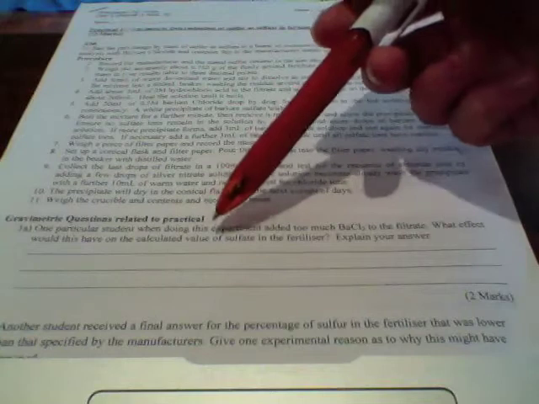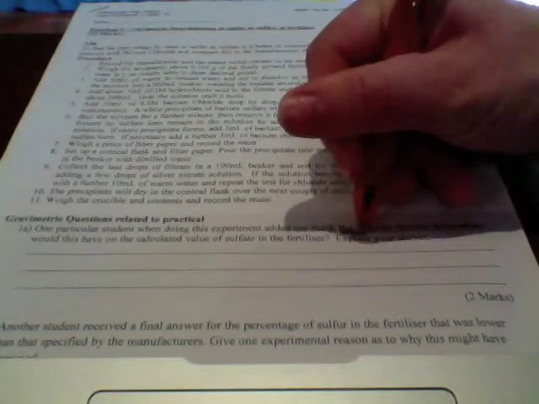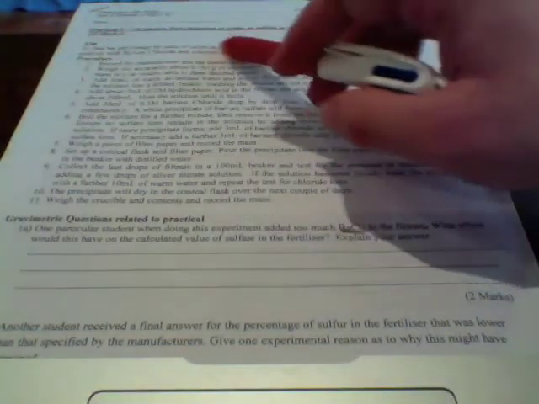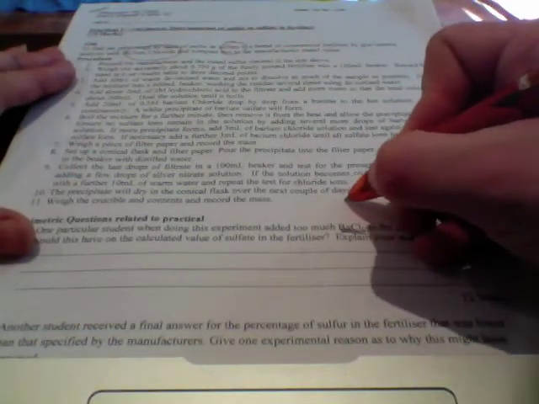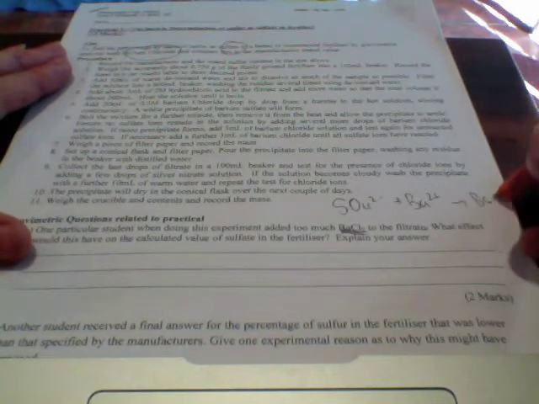One particular student, when doing this experiment, added too much barium chloride to the filtrate. What effect would this have? Okay, barium chloride. What are we trying to look at? Quickly look back. To find the percentage by mass of sulfate in a brand of fertilizer using barium chloride. So if we've got sulfates, SO4 2-, remember, plus Ba2+ produces BaSO4.